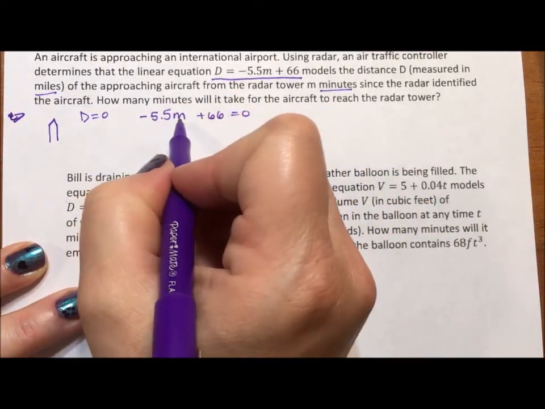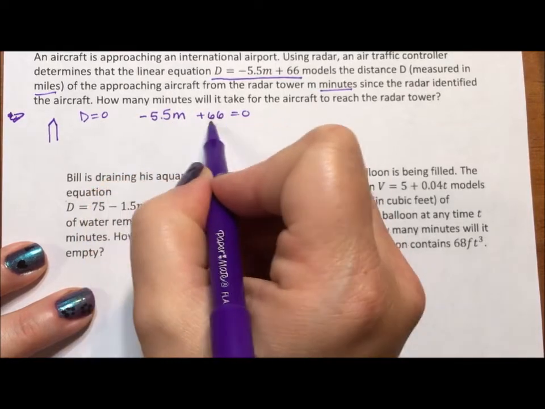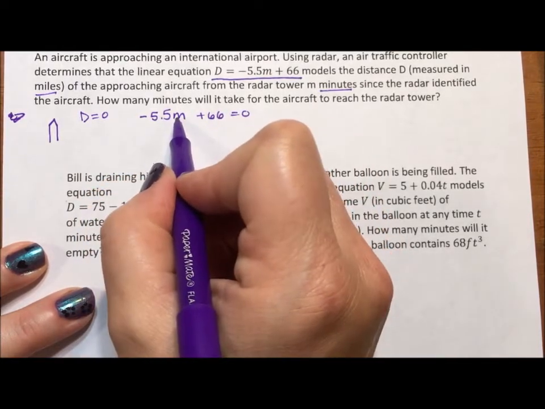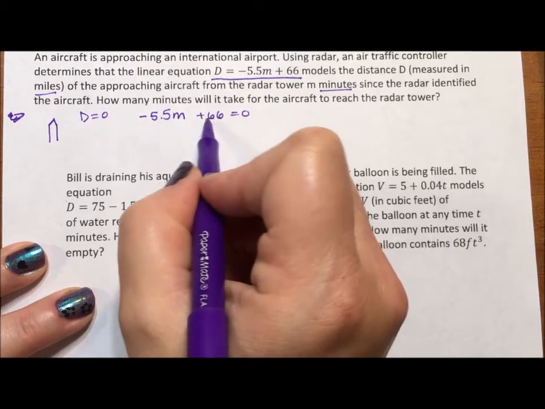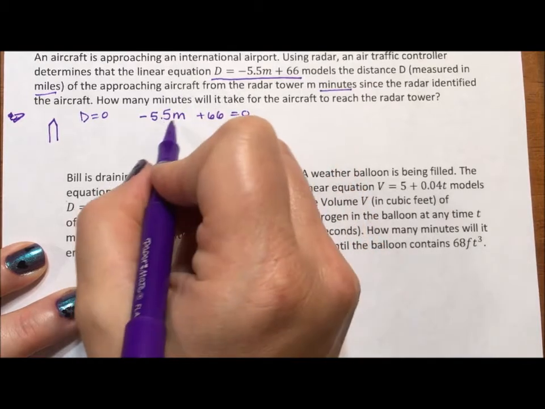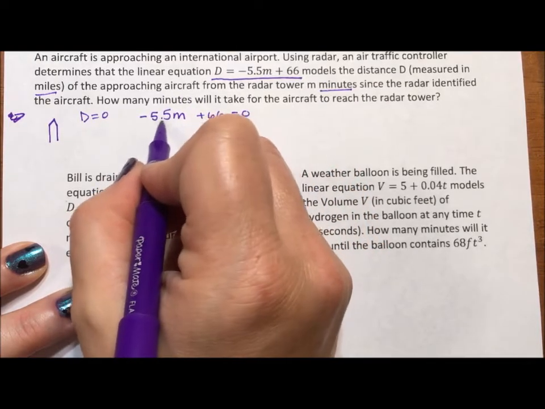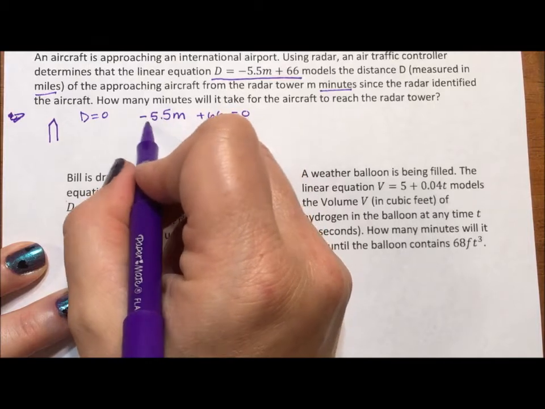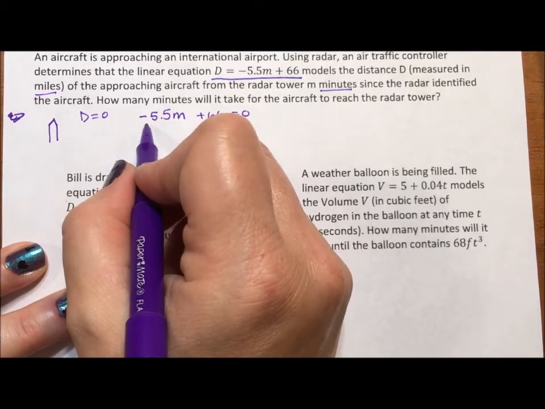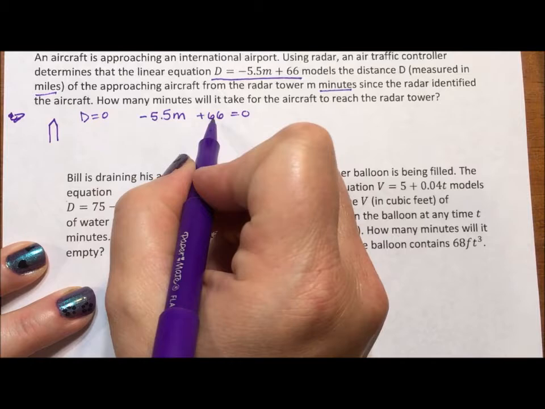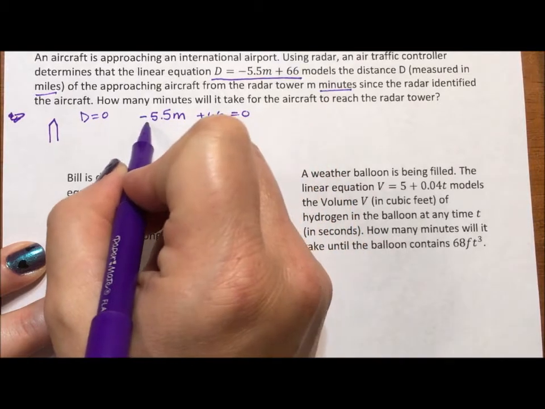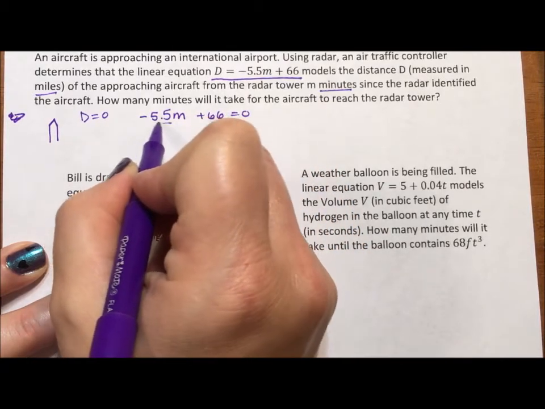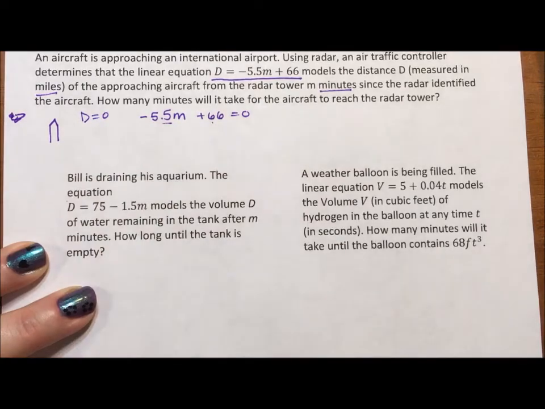The way I read this, the 66, at time of 0, when they first found the plane, is 66 miles out. Every minute, the plane gets 5.5 miles closer. That's how this reads. Current distance away, amount of miles the plane gets closer. So we want to know when this is equal to 0.